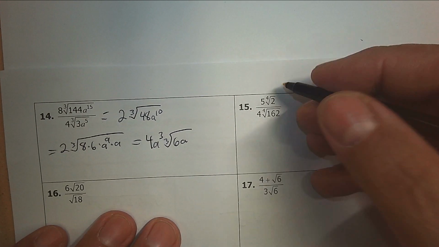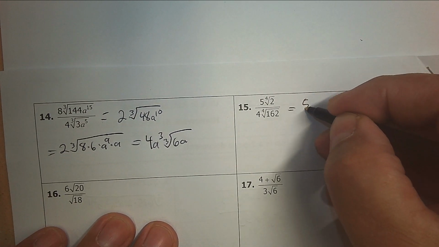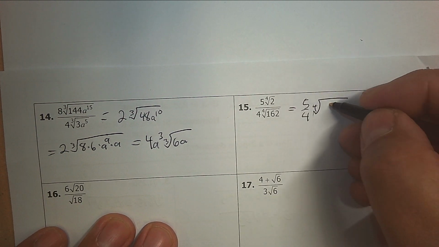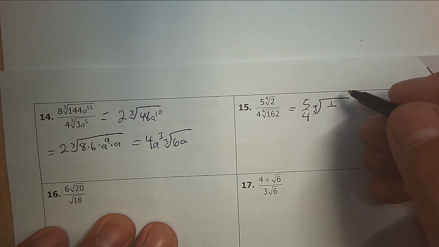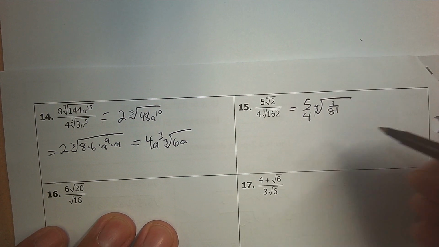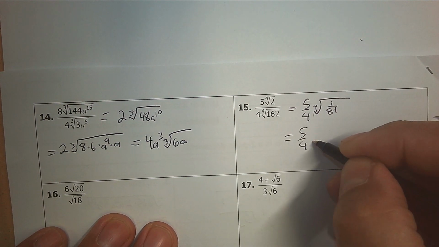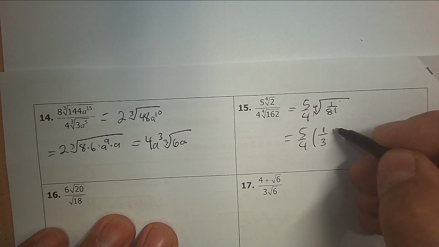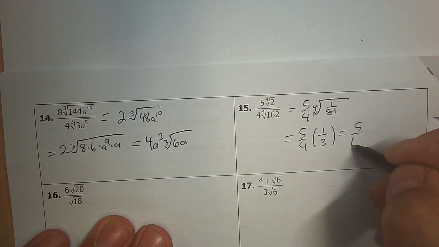15, 5 and 4, that's just going to be a fraction. And then the fourth root, 2 divided by that is going to be 1 over 81. So the fourth root of 1 is 1, and the fourth root of 81 is 3. So when you multiply it across, it's 5/12.